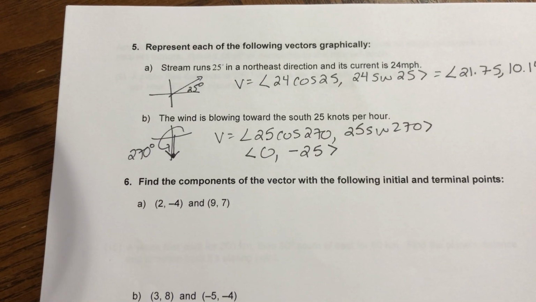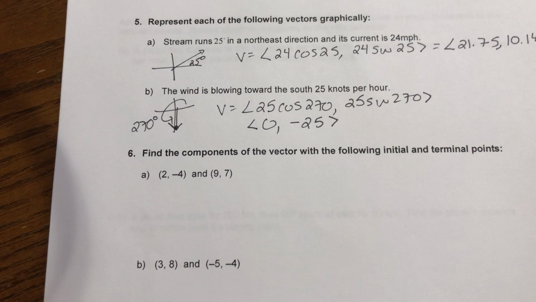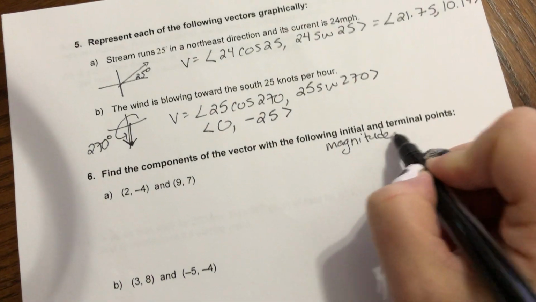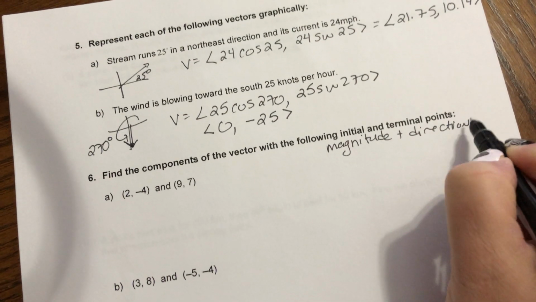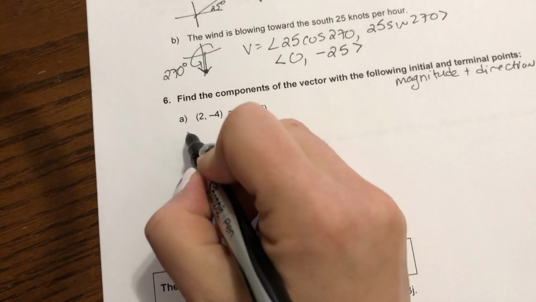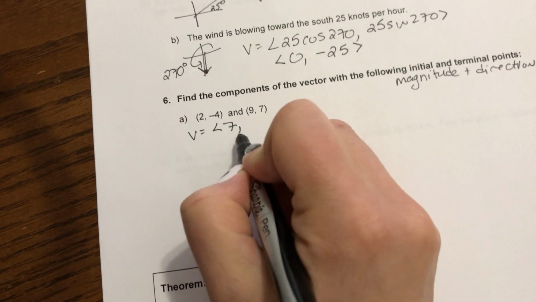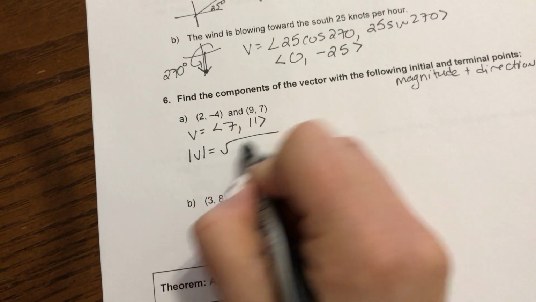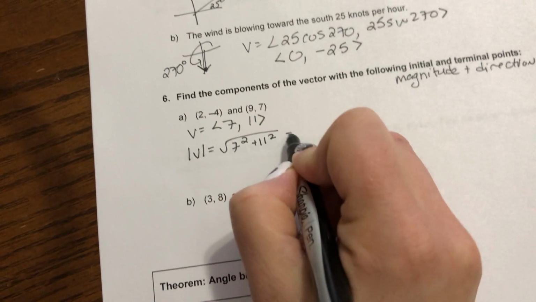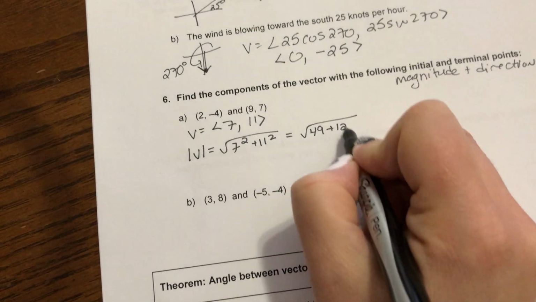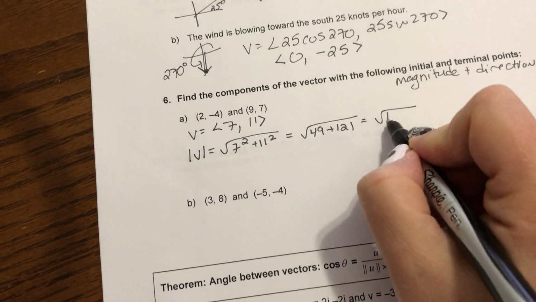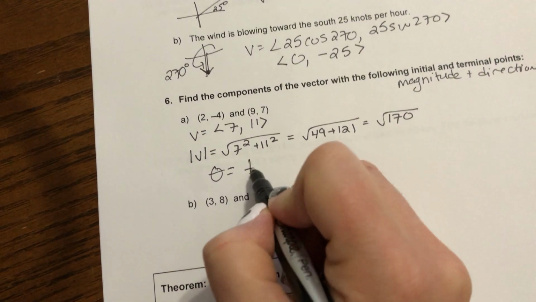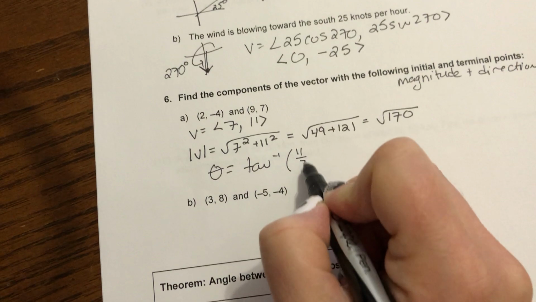All right, find the components with the initial and terminal. I'm going to add in magnitude and direction as practice. Okay. So the vector is 9 minus 2 and 7 minus -4. So the magnitude is the square root of 7 squared plus 11 squared. Square root of 170. And since this is in the first quadrant, theta is going to be our answer.